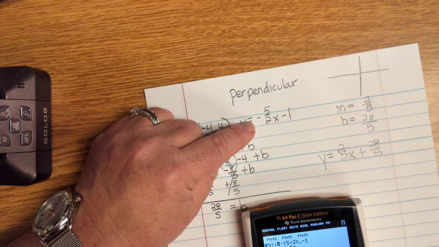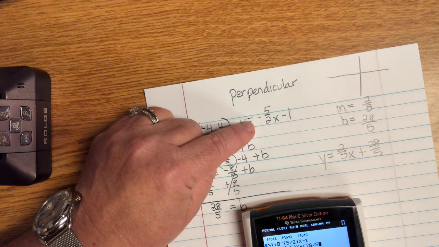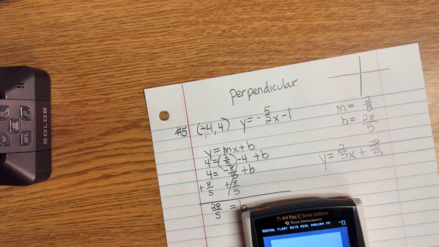Okay. Oh, I can't get this right. All right, there we go. And then I've got 2 divided by 5x plus 28 divided by 5. And I'm going to graph it.